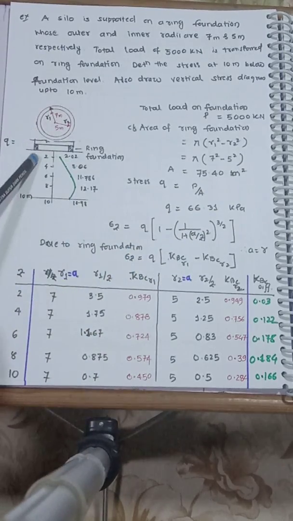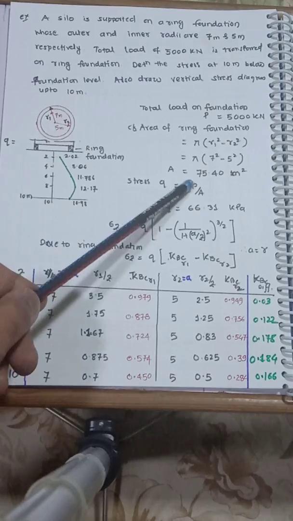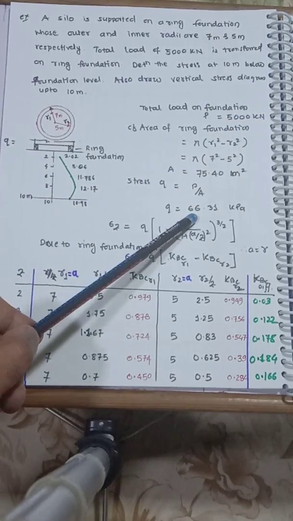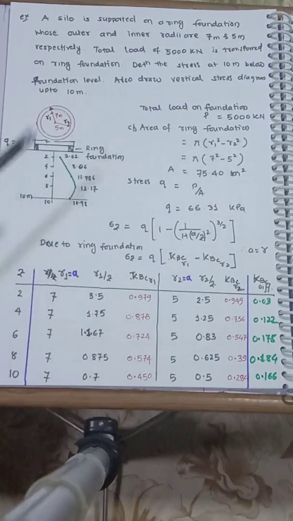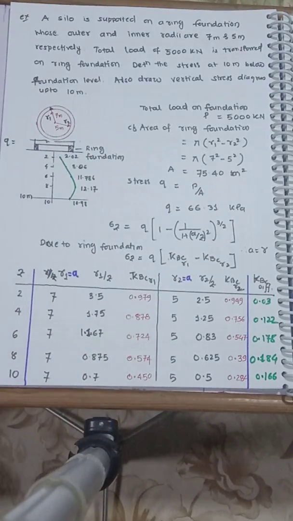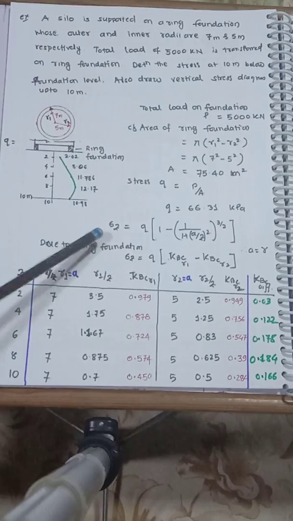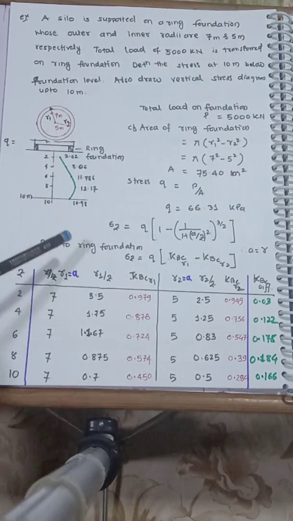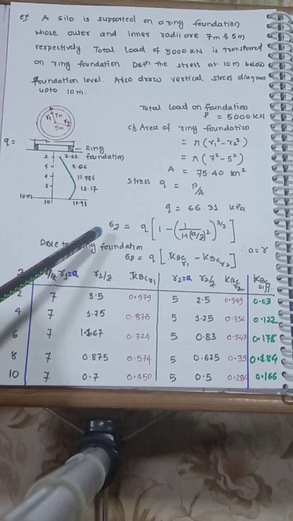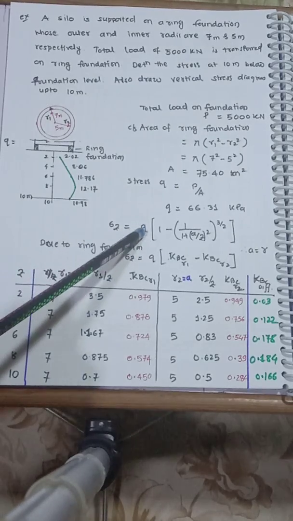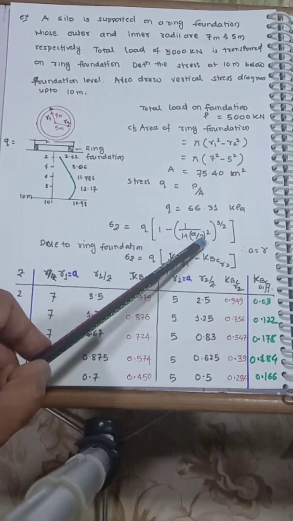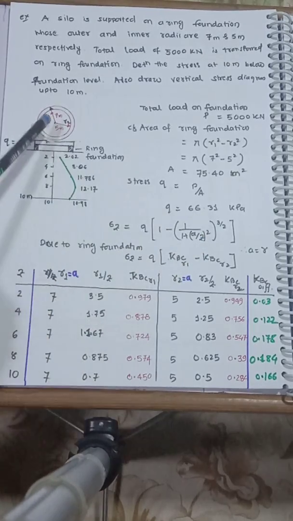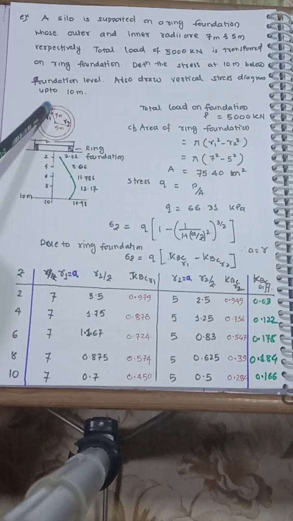So find out how much contact pressure is transferred. Load upon area, load is 5000 upon this area, so we get the stress 6.31. That is the stress transferred on this foundation level. Now using the equation which we derived earlier for a circular load, a function of q and a function of a by z. Here a is nothing but the radius, the outer and inner maximum radius.